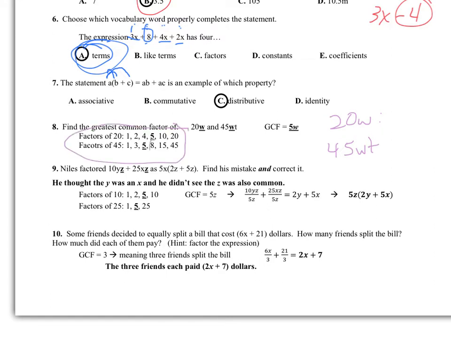It looks like this one right here actually should have been a 9, because 9 times 5 is 45. So the factors of 20 are 1 times 20, 2 times 10, 4 times 5. That's what gets you to 20. Then for 45, we have 1 times 45, 3 times 15, and 5 times 9.